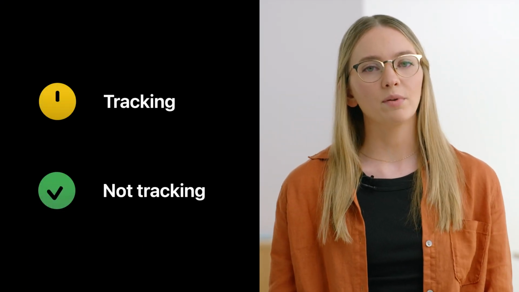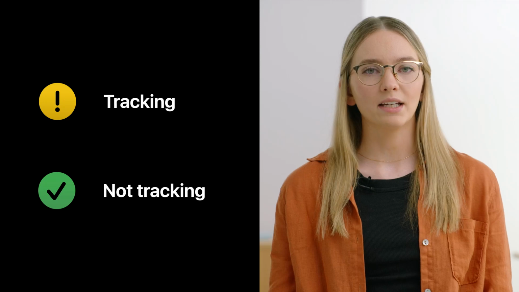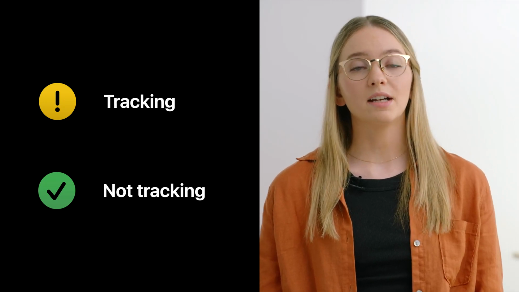Let's talk through some example scenarios to better understand how tracking is defined. First, let's look at an advertising scenario that doesn't involve tracking. Suppose I download an app called Pal About, and the Pal About app has a feature that lets me search for places and events that are happening nearby.